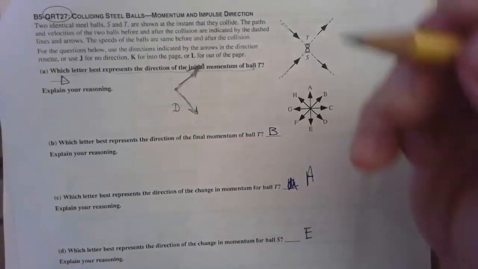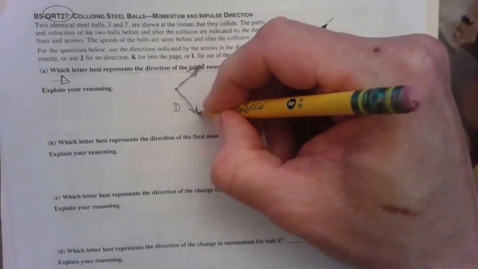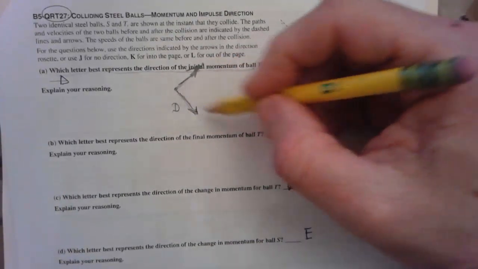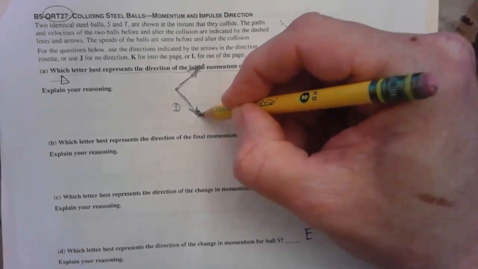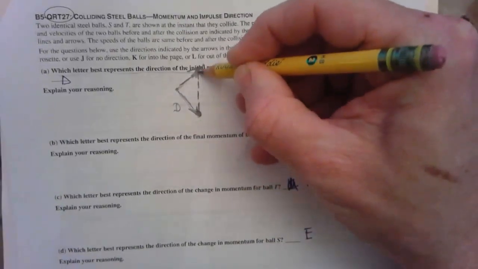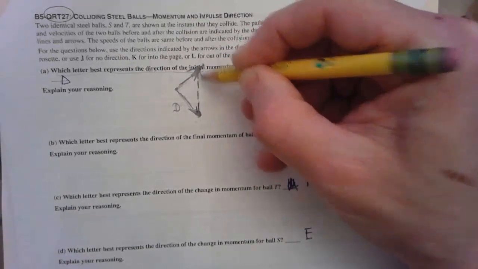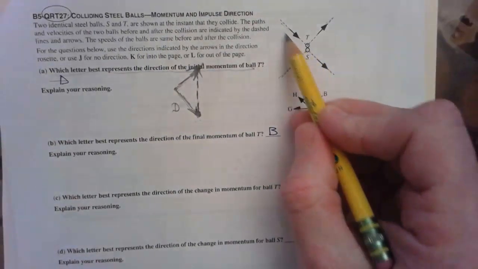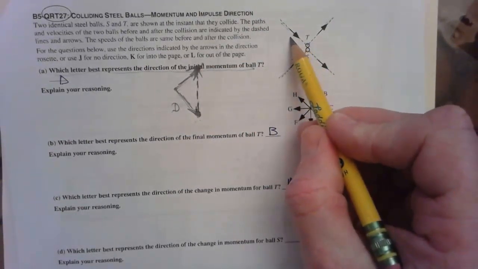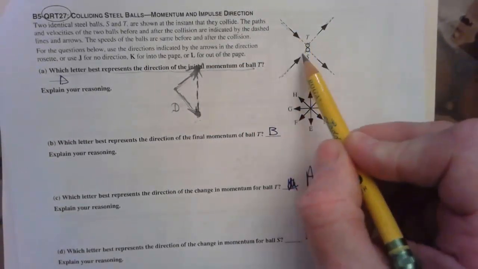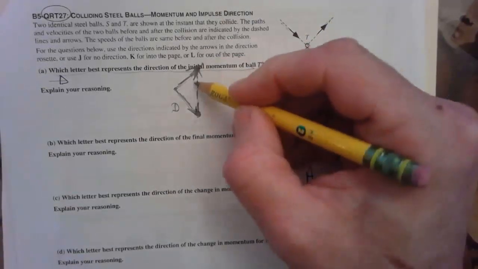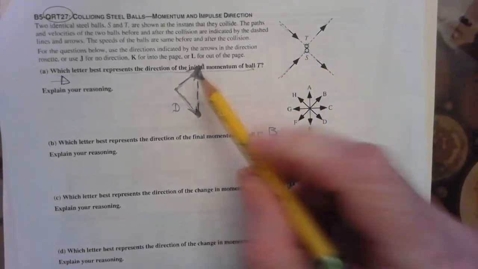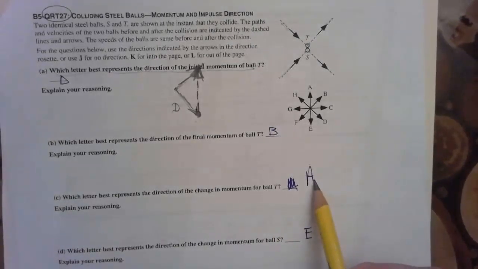In fact, I would say they're perpendicular to each other, and they're the same length, aren't they? What is the change in momentum? Well, this is what it was. It changed to this. The change is actually straight up. If you think about it, the horizontal component of this thing's velocity never changed, but the vertical switched direction. So all of the change in momentum here is going to be straight up. That's why A was my answer here.